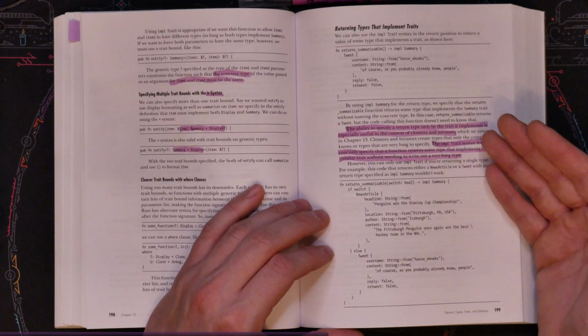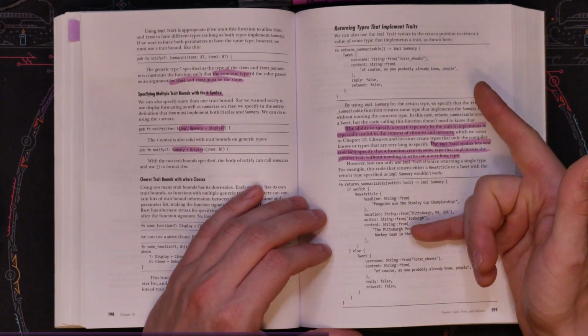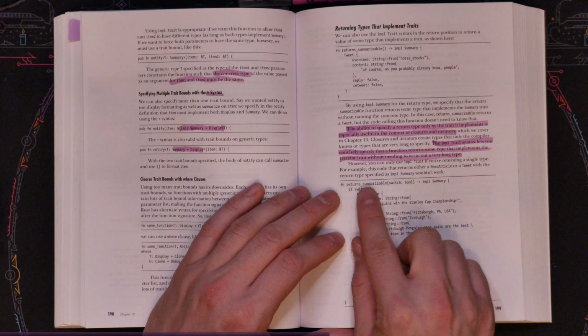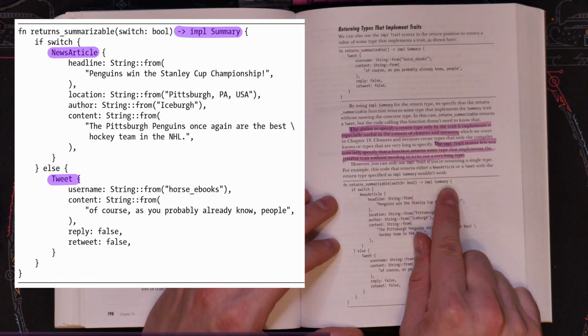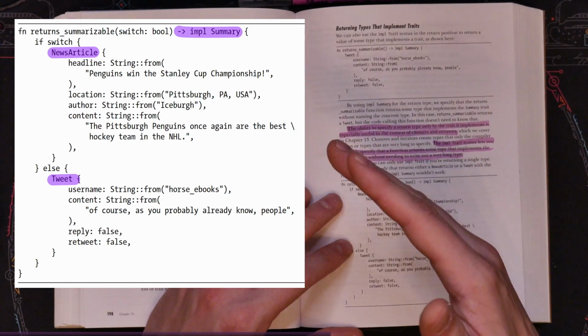And so our example where we have a news article and a tweet type, they both implement summary. So a definition like return summarizable with a return type of something that implements summary seems like it should work. It turns out that it can't.